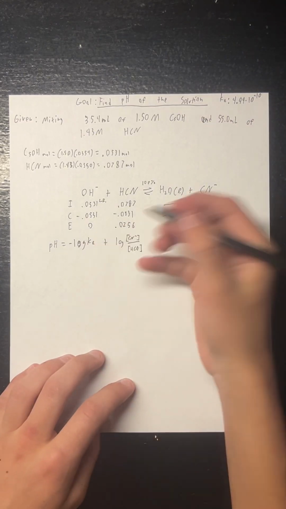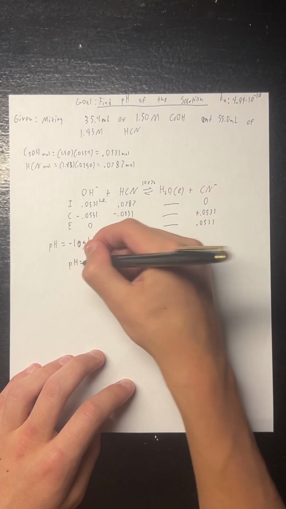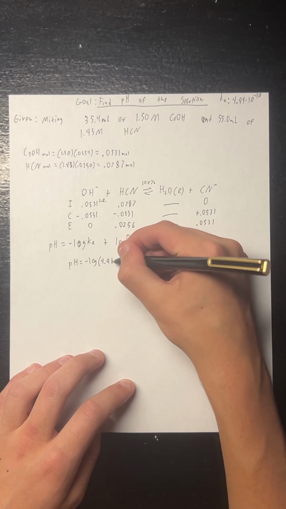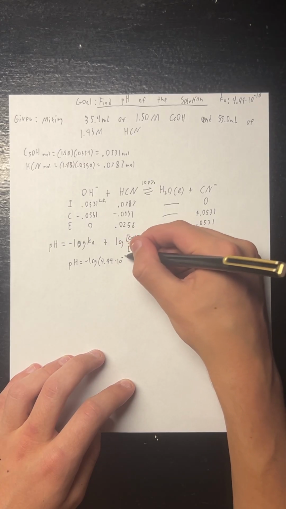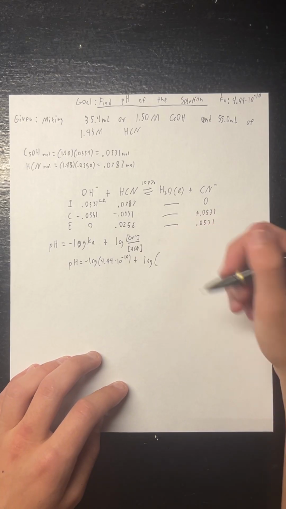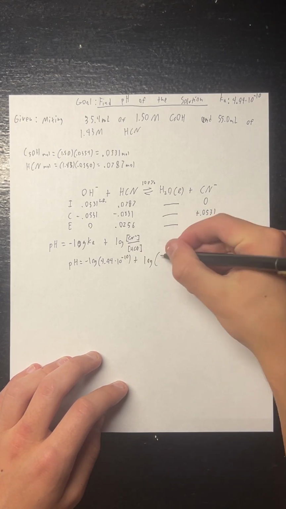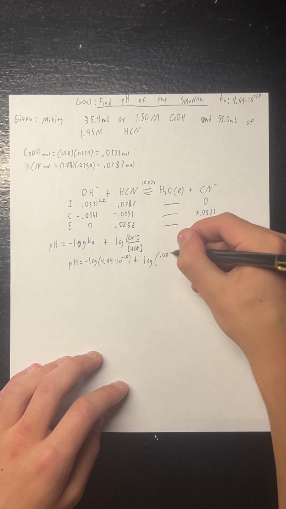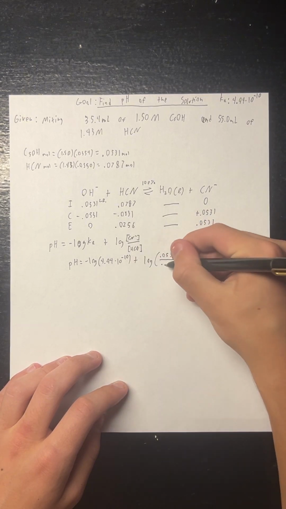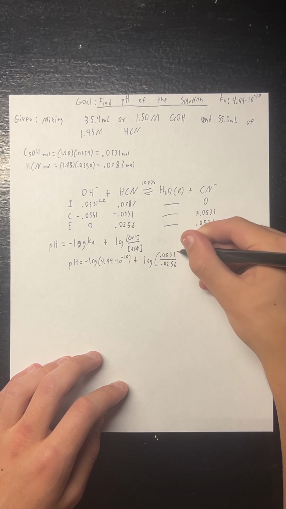So now we can just plug all these numbers in. pH equals the negative log of 4.94 times 10 to the negative 10, plus the log of 0.0531 over our HCN, 0.0256.